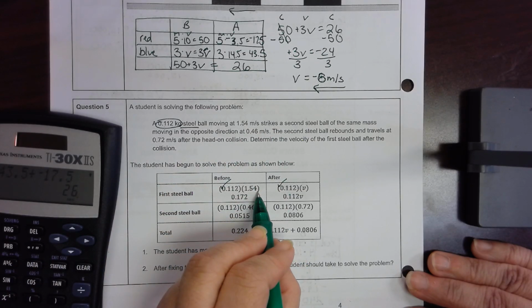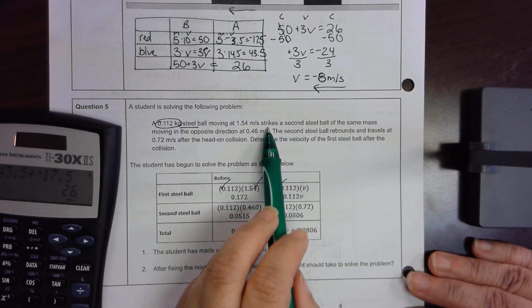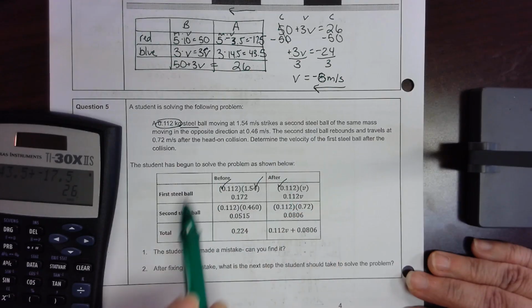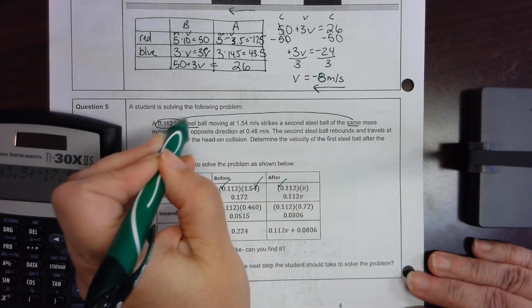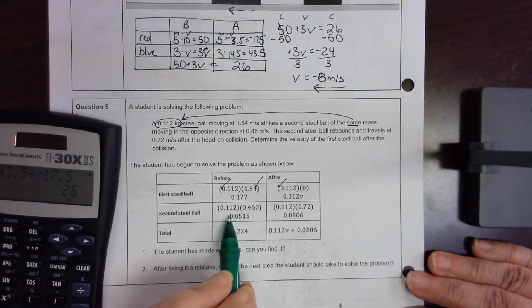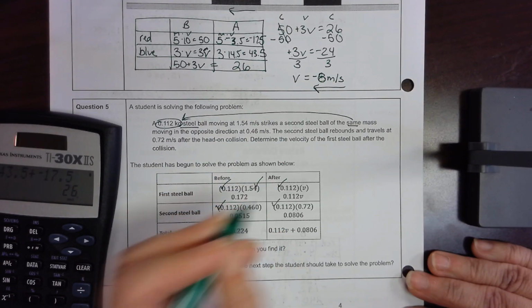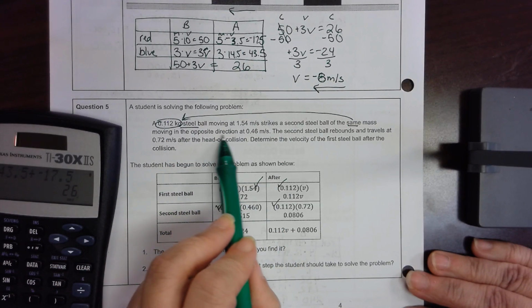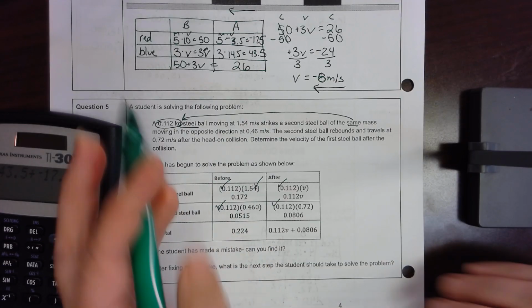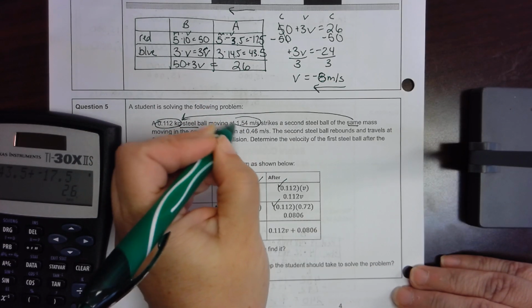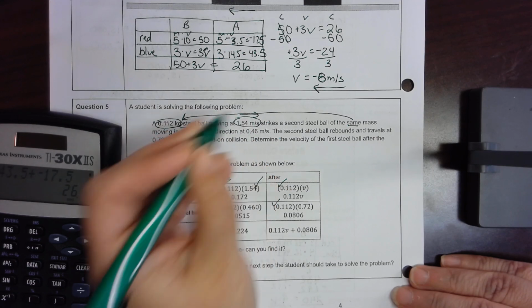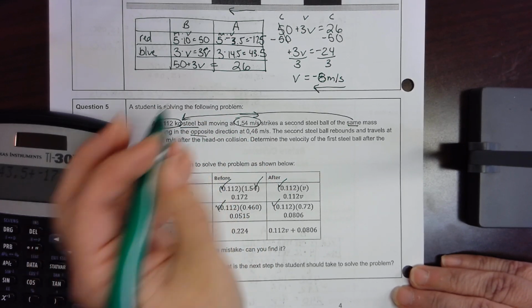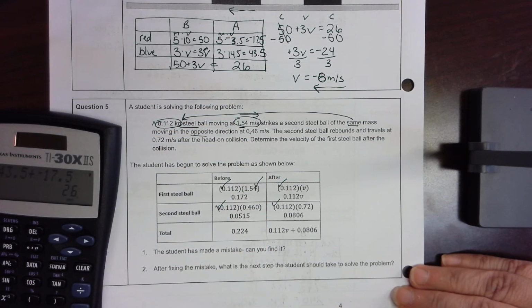Let's check. 1.54 meters per second. Strikes a second steel ball with the same mass. 0.112, those are correct. Moving in the opposite direction. Well, if this is a positive 1.54 and this is moving in the opposite direction, that means it has to be negative.